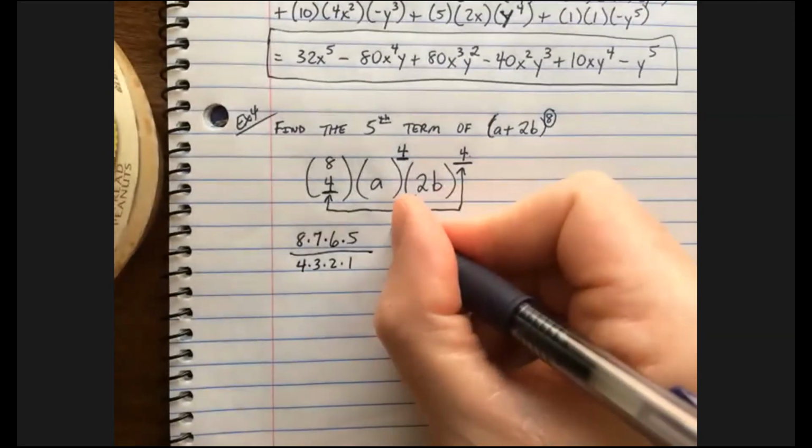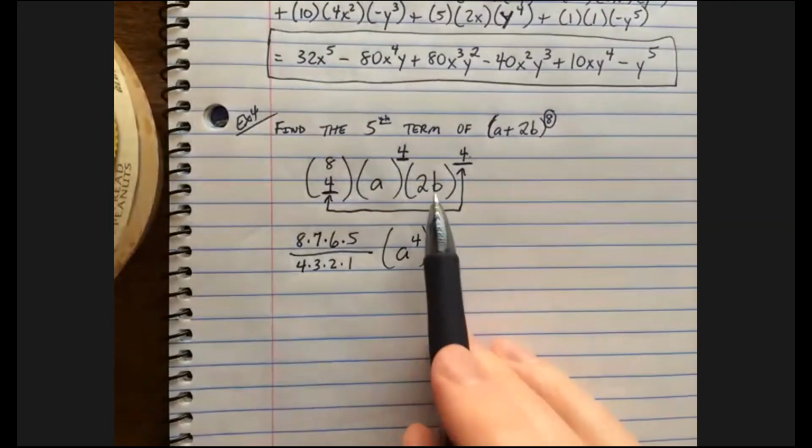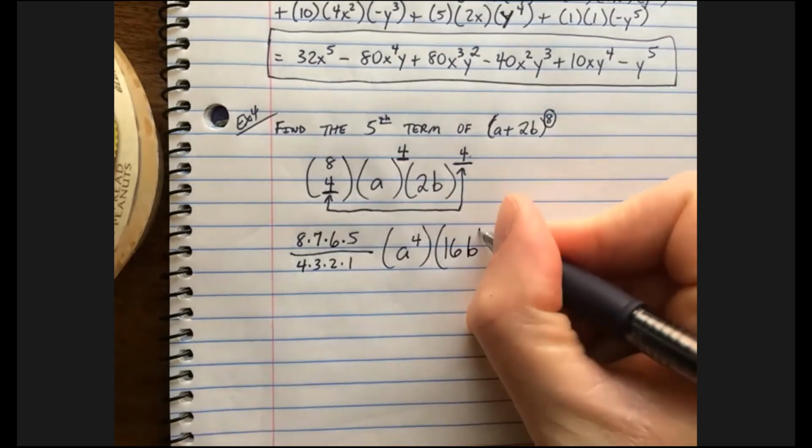Okay, and then we're going to have a to the fourth. I'm going to write that in there. Let's just go and do this one too. 2 to the fourth is 16, and b to the fourth.